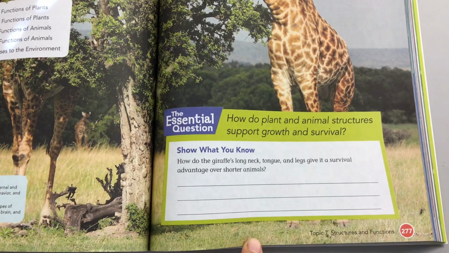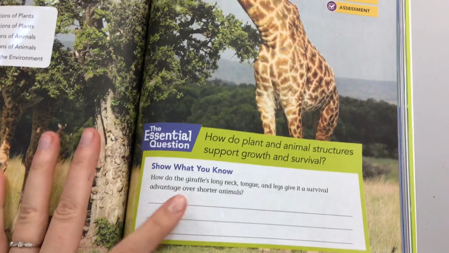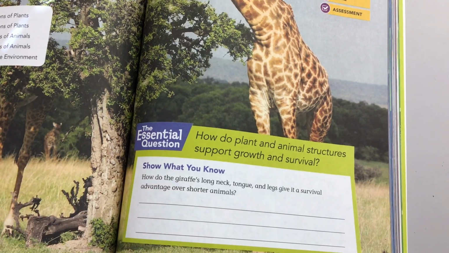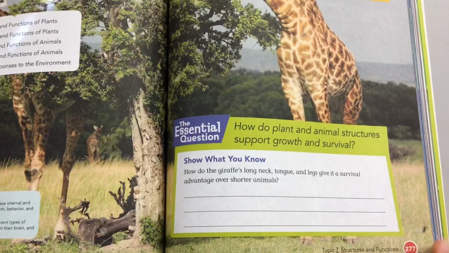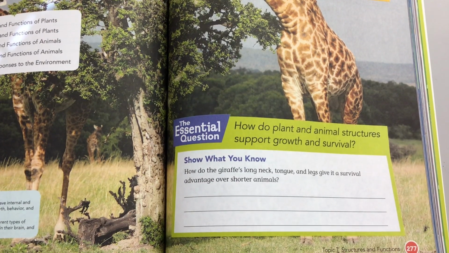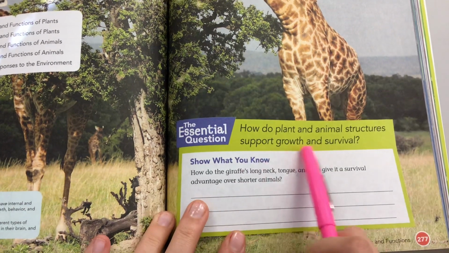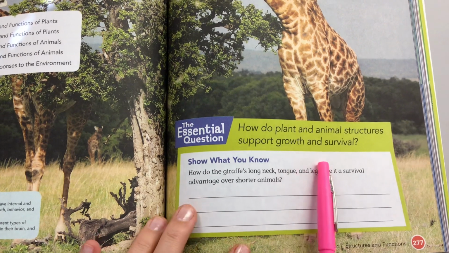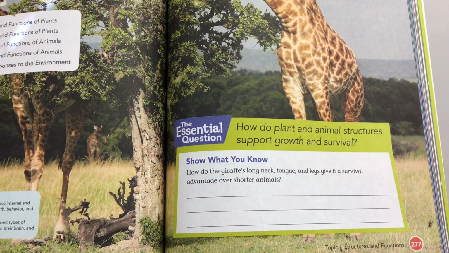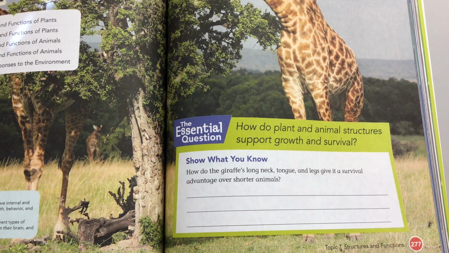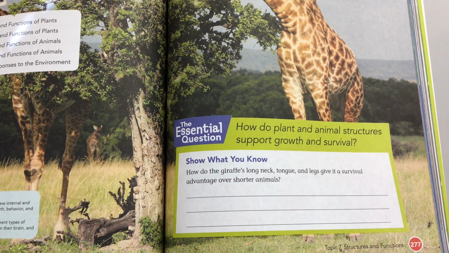Point your finger to the bottom right of page 277. This is our essential question for this chapter, okay? Also, if you would like, you can have your vocab sheet out. How do plant and animal structures support growth and survival? Okay, I want you to turn and talk to your neighbor about what you think the answer to this could be.